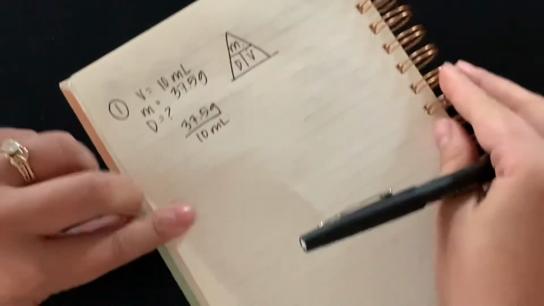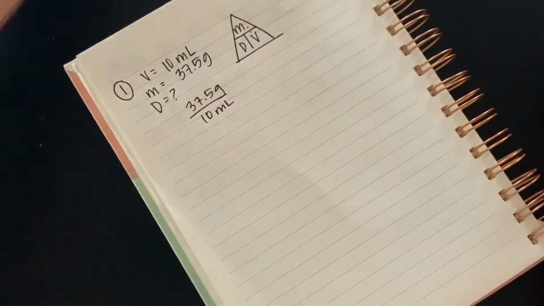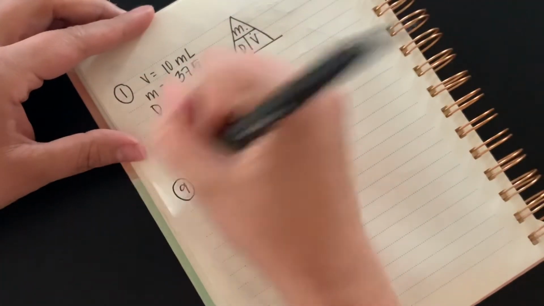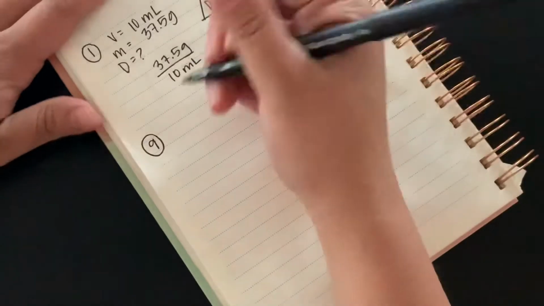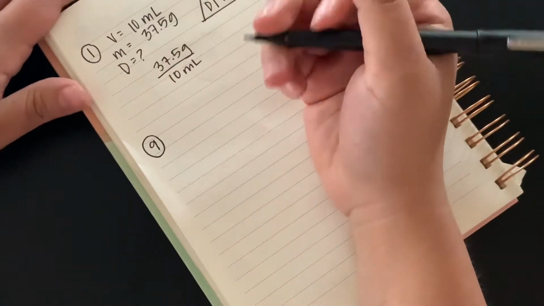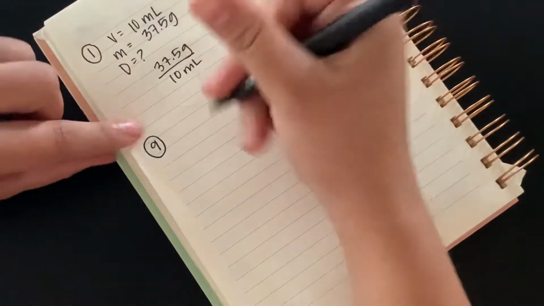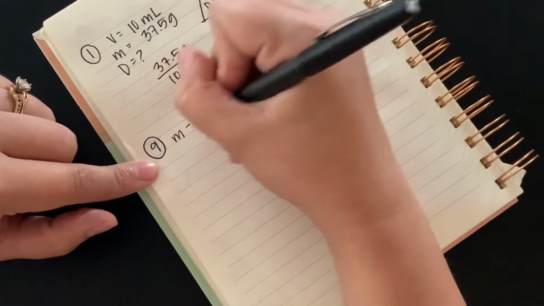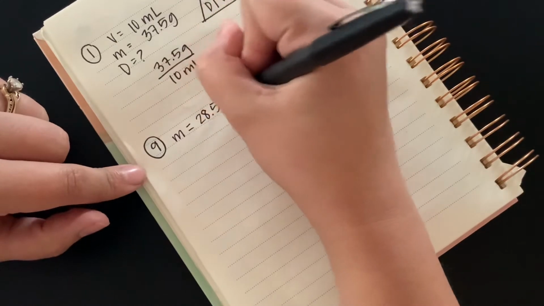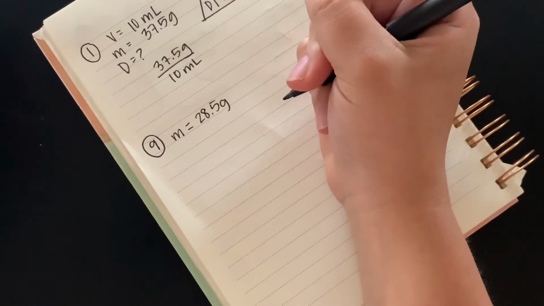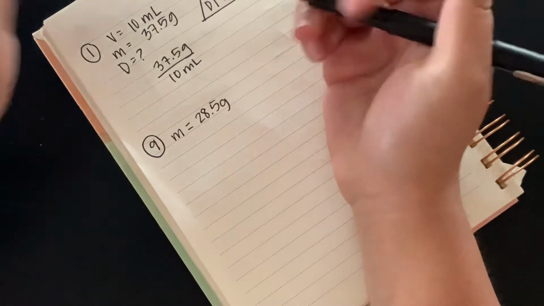Okay. And that's an easy one, but let's do one that's a little harder and doesn't give you volume right away. So for example, number 9 says 28.5 grams of iron shot is added to a graduated cylinder containing 45.5 milliliters of water. So we're given a mass already, so I'm going to write it down, 28.5 grams. The water level rises to the 49.10 milliliter mark, and from this information, calculate the density.